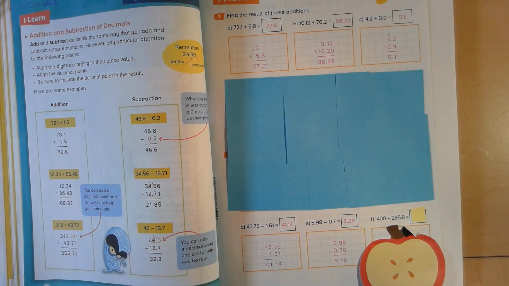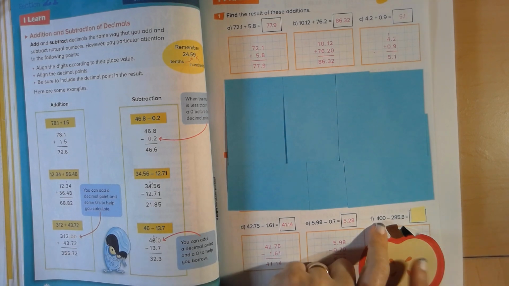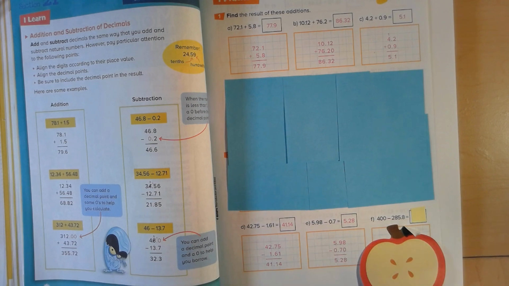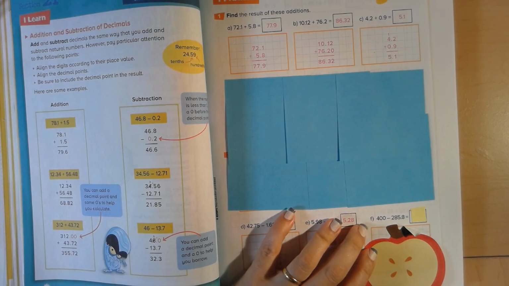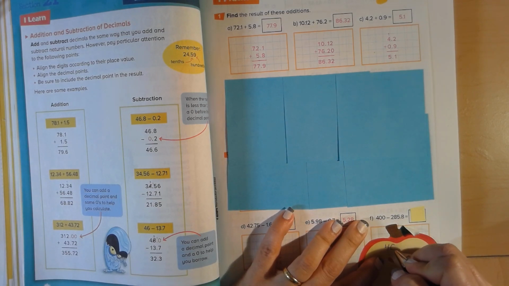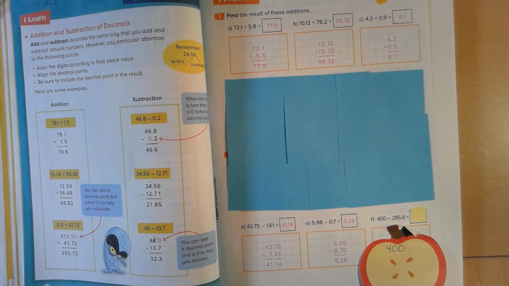Okay, let's do this last one together. Then I want to try a word problem with you. Okay, now this one I can already tell it's tricky because look at all those zeros. But if we do it together and we take our time, we can do it. Let's line up our numbers. So let's start with 400. I'm going to write the number 400. Great. If I have the number 400, where is my decimal point going to be?